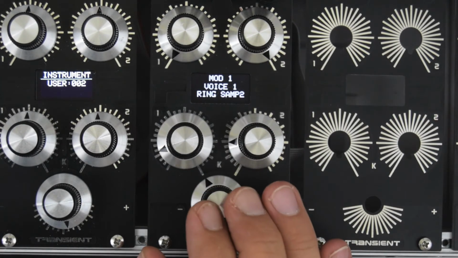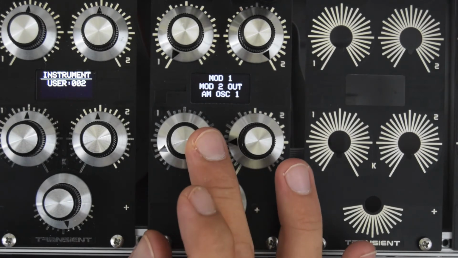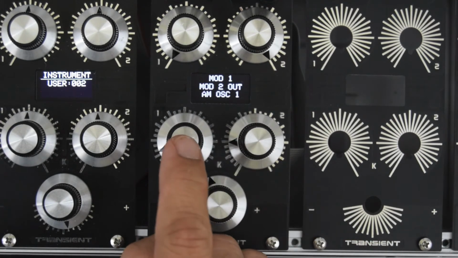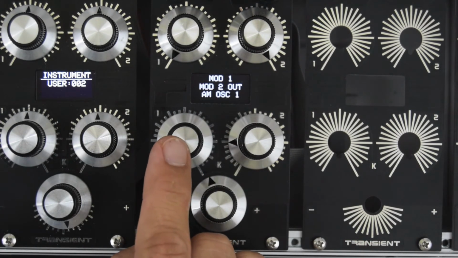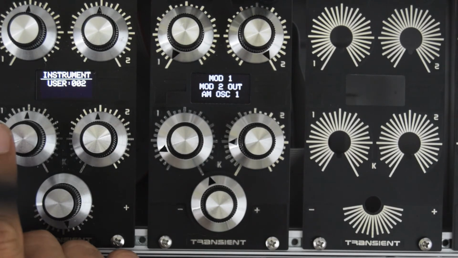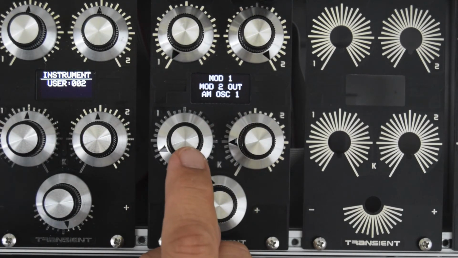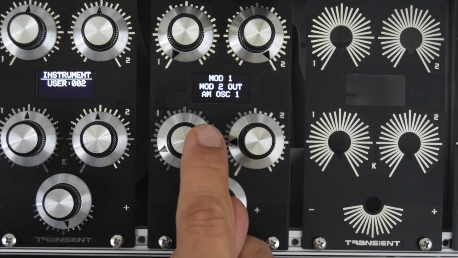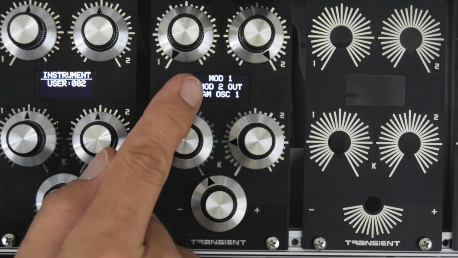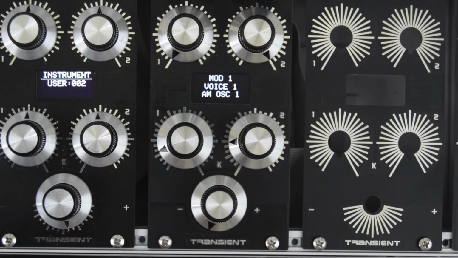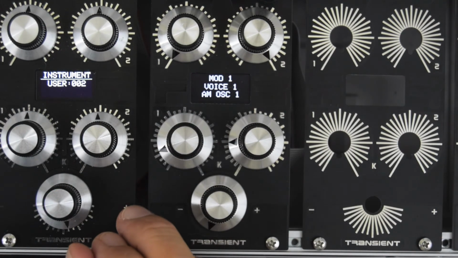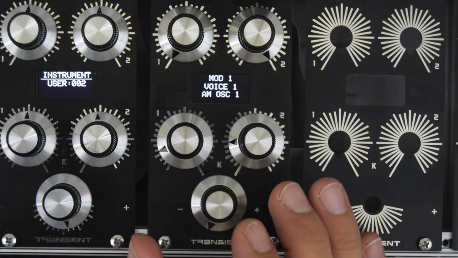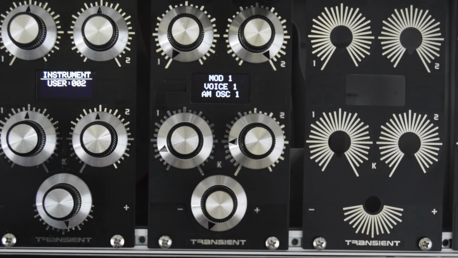Once we get past the ring modulation section, here we can define that instead of taking the sample from voice 1 and routing it into the mod 1 section, we can instead take the output from mod 2 and route it into our modulation 1 input. So we could set up ring modulation on one mod section, amplitude modulation on another, and now allow both processes to affect just a single voice.